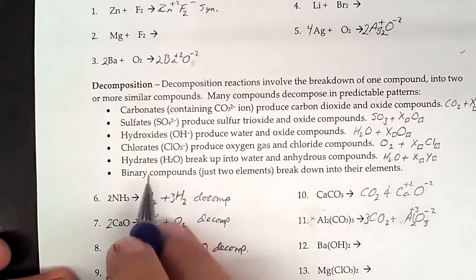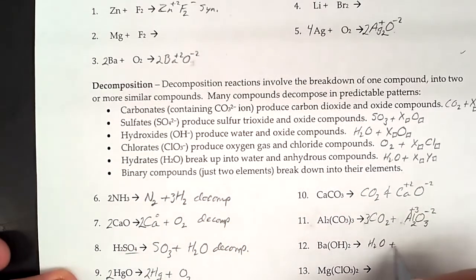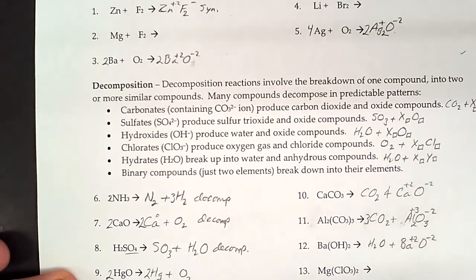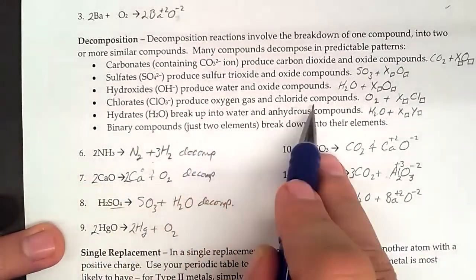Barium hydroxide, we said hydroxides produce water and oxide compounds, so water. And oxide compounds of whatever's left over, so what's left over we didn't use is the barium. Barium on your periodic table is in the +2 column. Oxygen is in the -2 column. And the charges have to add to 0, but they already do. And then it needs to balance left and right, but you know what? It already does. Decomposition.